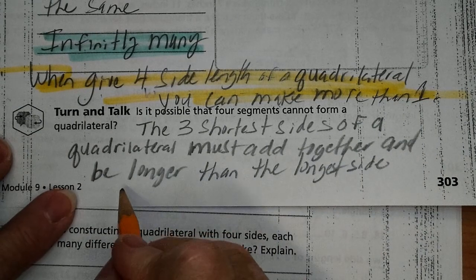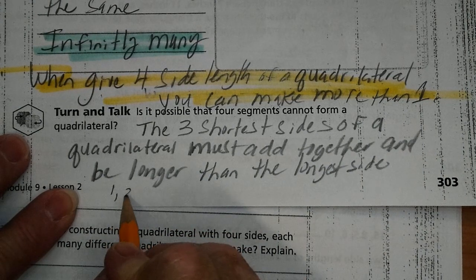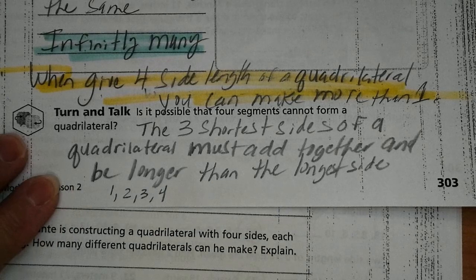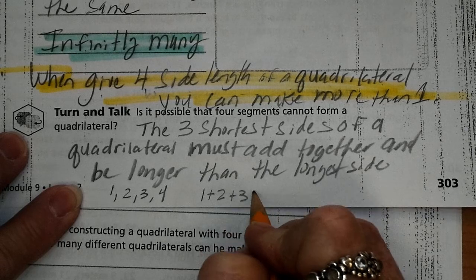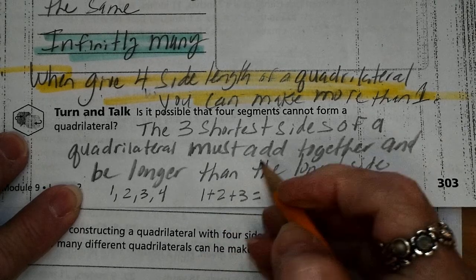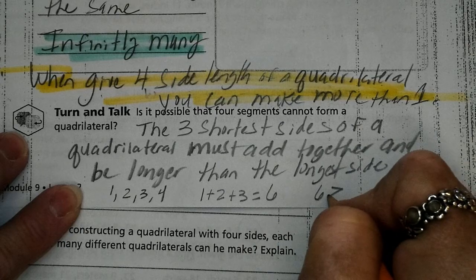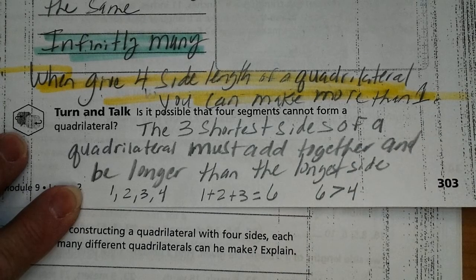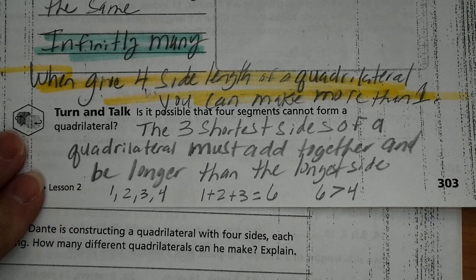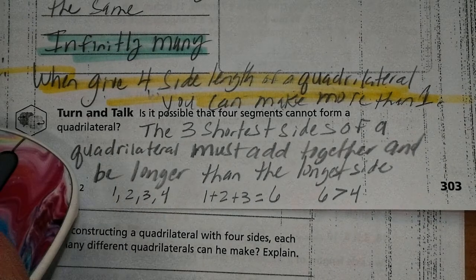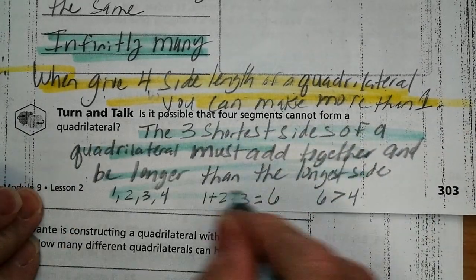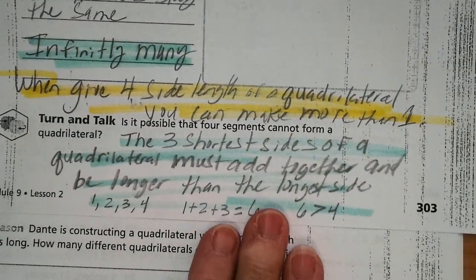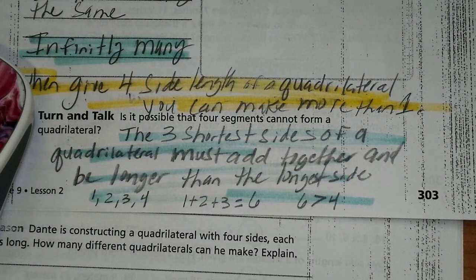So that means if let's say I have a quadrilateral that is 1, 2, 3, and 4, I need to add together the 1, the 2, and the 3, which is 6, right? And it has to be larger than the 4. Okay? So that is the 2 rules for quadrilaterals. So highlight those because you're going to need to remember them today.